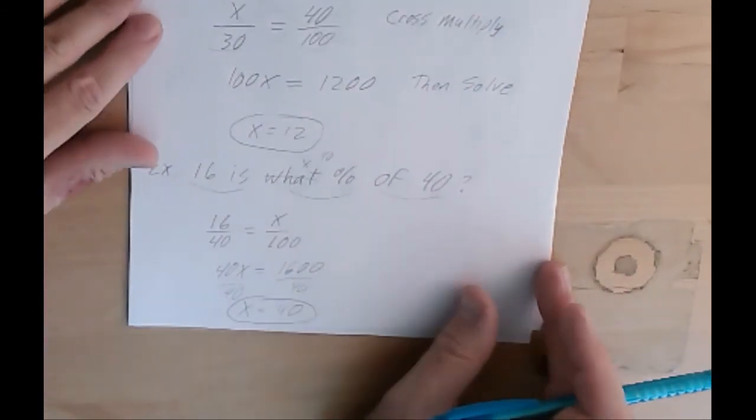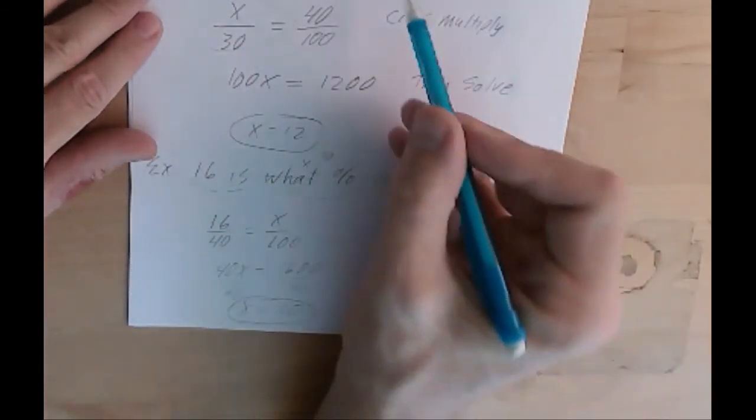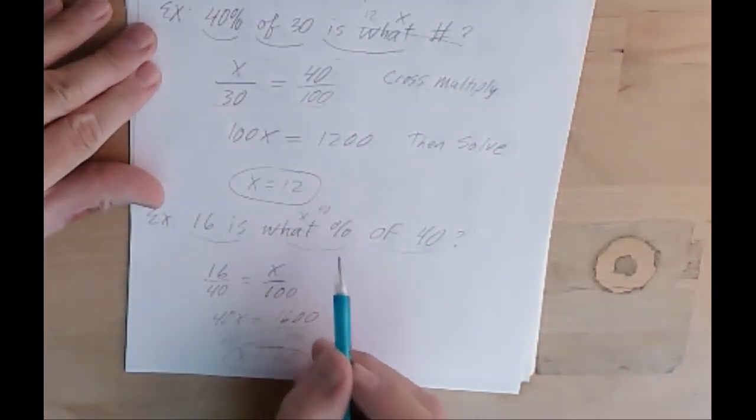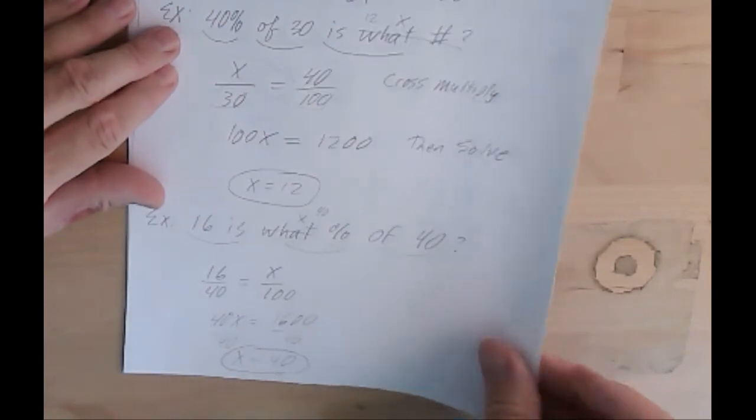So far we've done one where you need to find the is. We've done one where the unknown was the percent. Now we're going to do one where the of is the question mark.